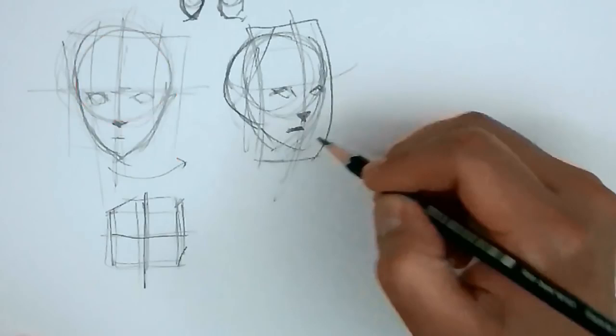Let me go back. The distance from the eyes to the top should be like half of the circle, the top end of the circle and the bottom end of the circle. So this one should equal this one.